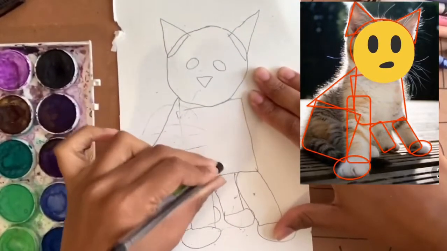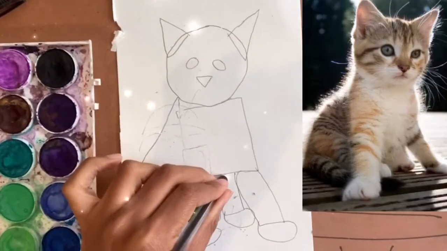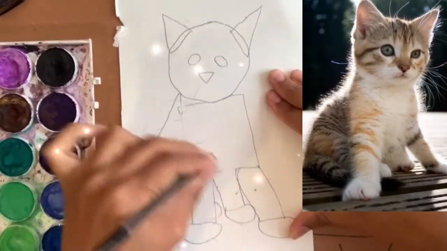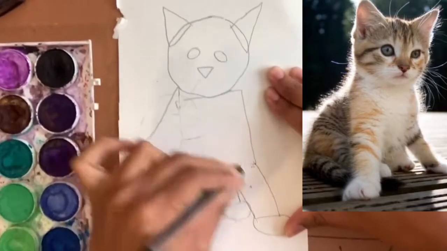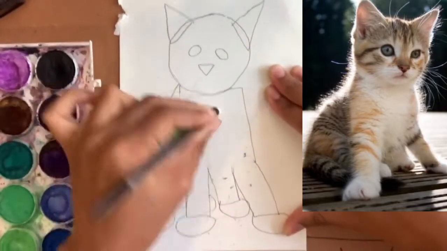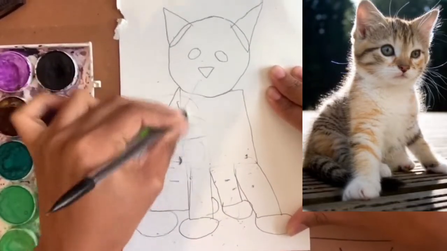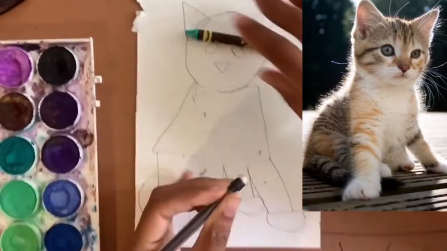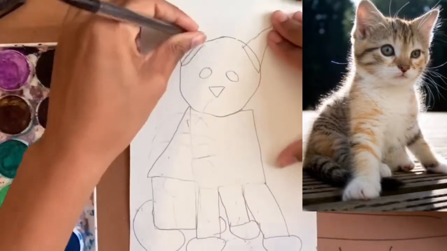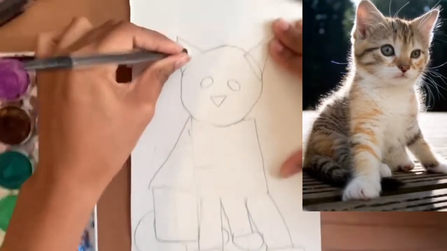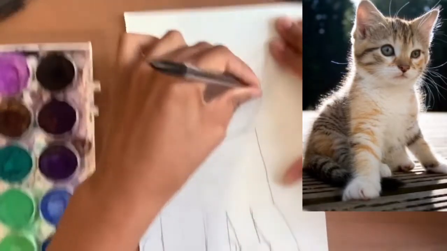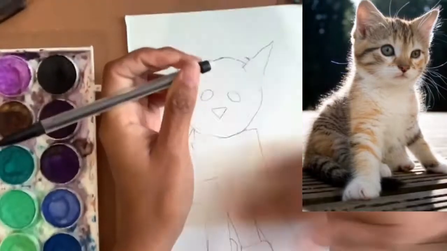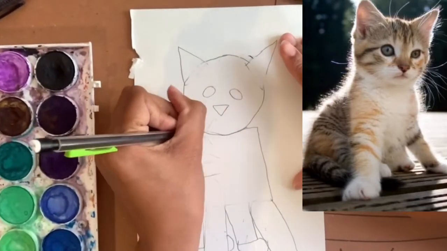Being careful not to erase the leg. I'll erase this line right over here because, you know, his legs are connected to his body. I'll erase this line over here. And I just want to get him to look a little more realistic. His ears are connected to his head, so I could erase that line right up here and this one right here. Great.